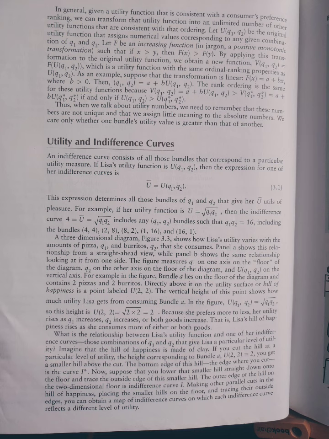Figure 3.3, the relationship between the utility function and indifference curves. Both panels A and B show Lisa's utility, U(q1, q2), as a function of the amount of pizza q1 and burritos q2 that she consumes.